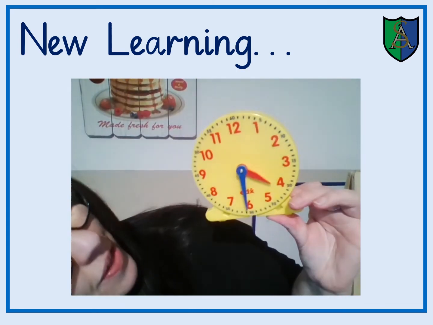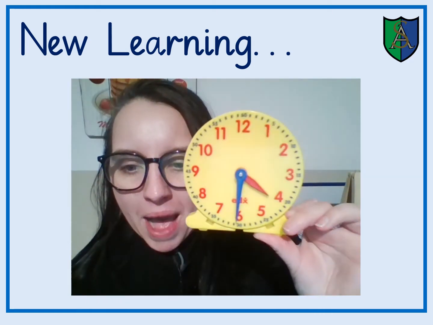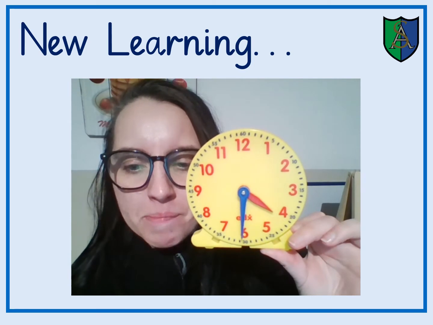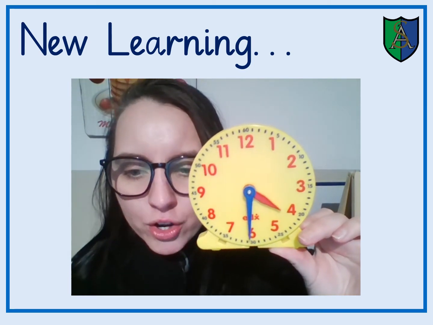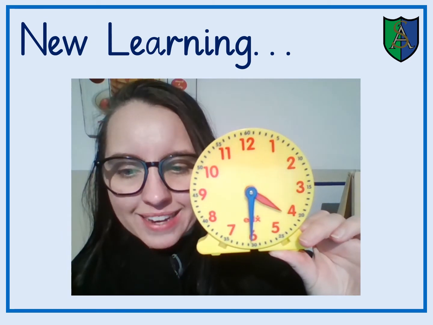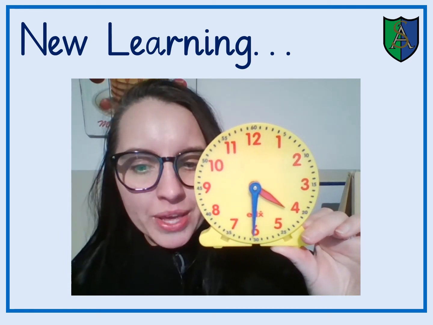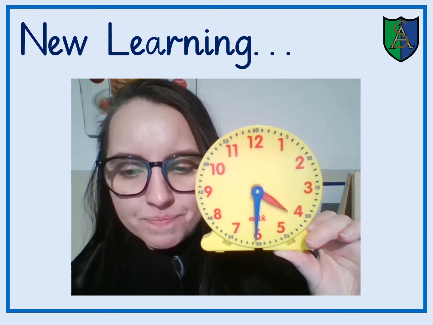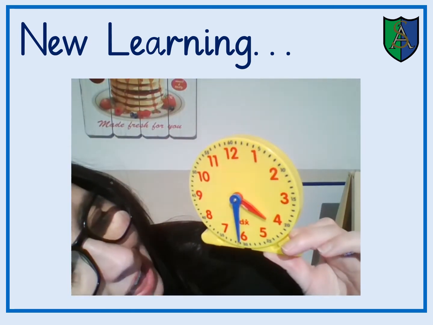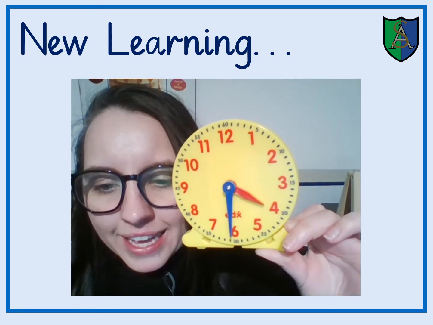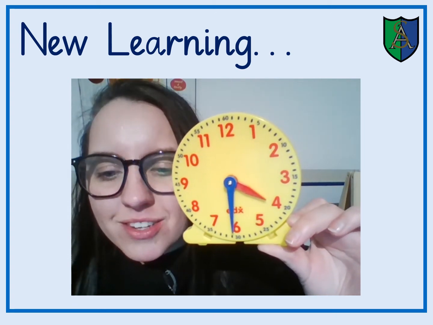Okay, well, I know that this clock is showing half past something because my blue hand, or the minute hand, the longer one, is pointing towards the 6. So I know that this clock is showing half past, okay? Now I can also see that my hour hand, the smaller one, or the red one in this example, is pointing towards the 4. So I know that this clock is showing half past 4. Well done if you managed to get that correct. Let me give you another one. Are we ready?